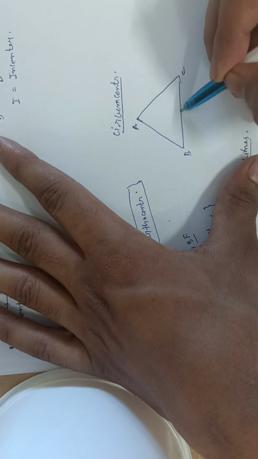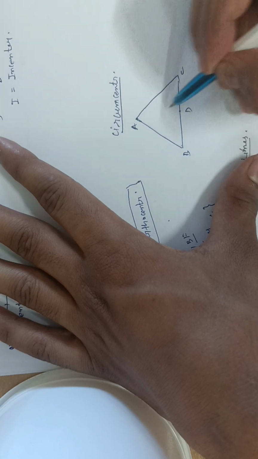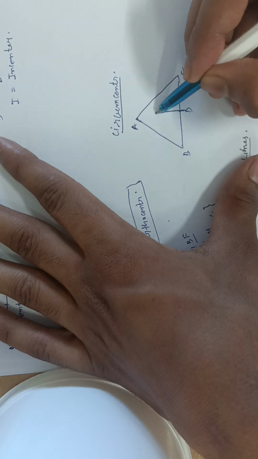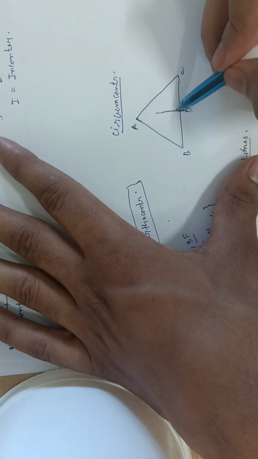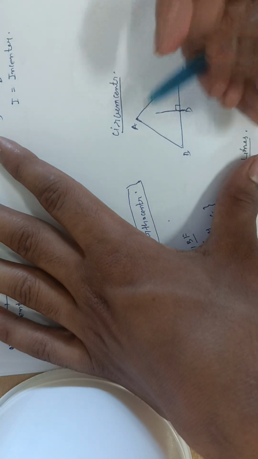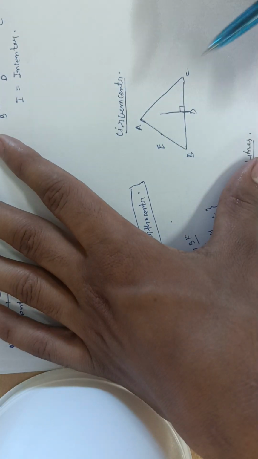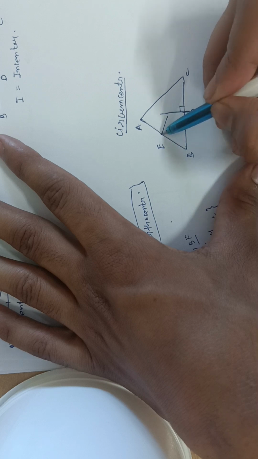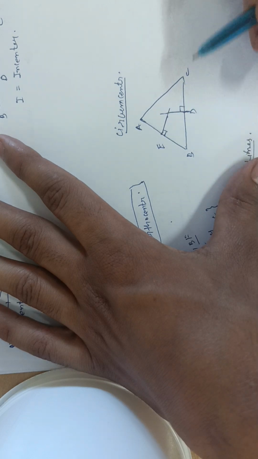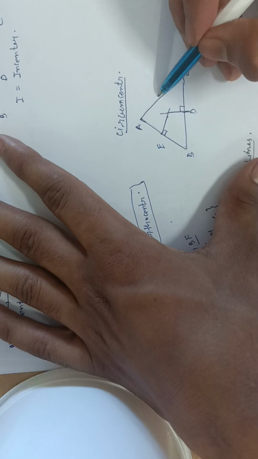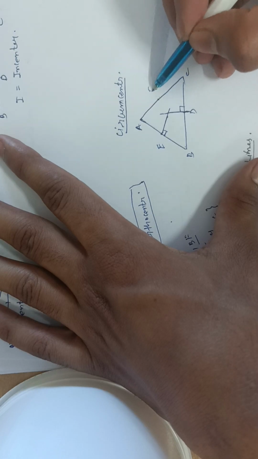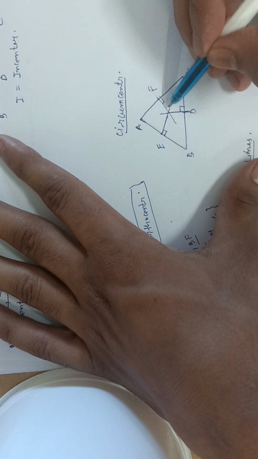We suppose that the midpoint of BC is D. We draw here the perpendicular bisector and we will do it like that. Now this is AB and we took a midpoint E and we draw a perpendicular from that. And similarly for AC we took the midpoint F and we will draw like that.